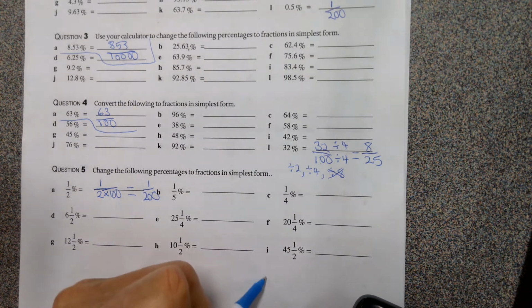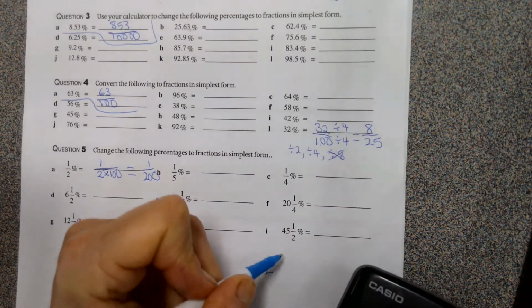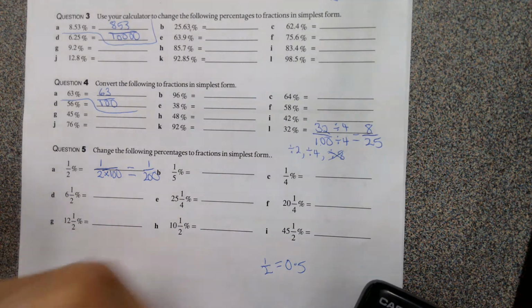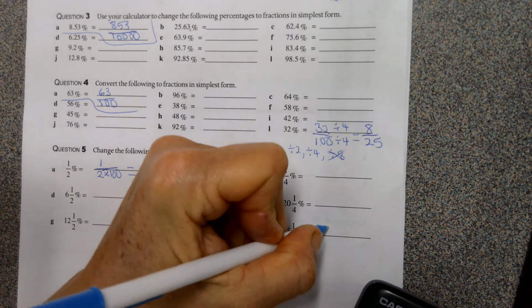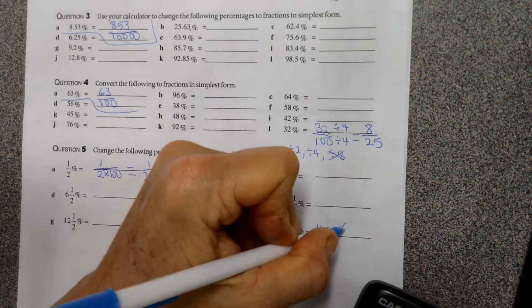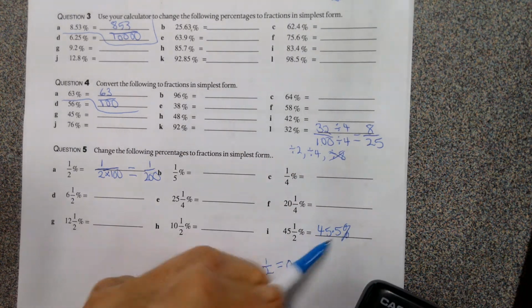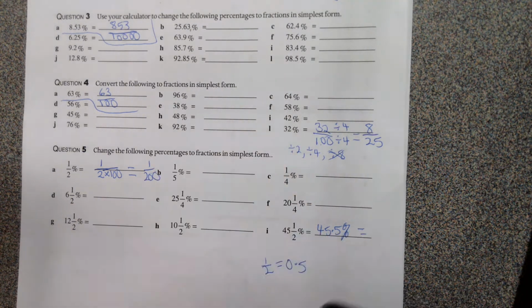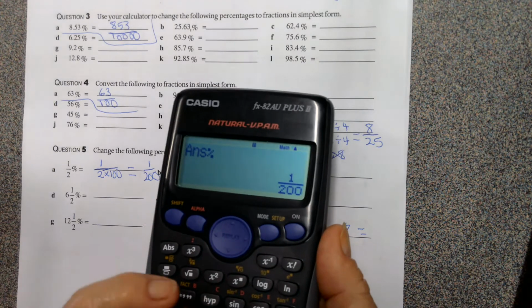Alright, this one here, 45.5%. Well, we know that 1/2 equals 0.5, so we'll make it a little bit quicker. You can divide by 100, calculate it that way if you want to, or use your calculator. I'll show you with the calculator. Cancel.